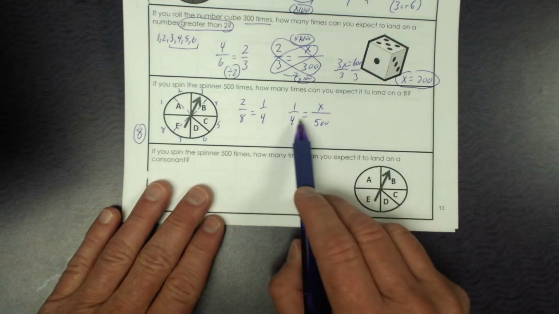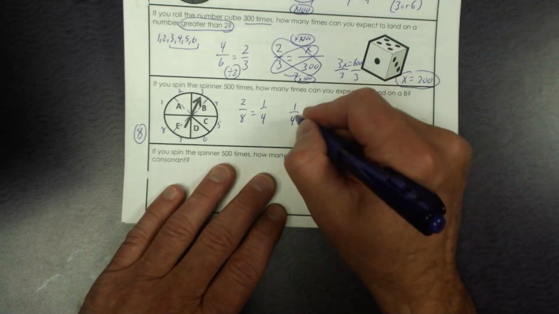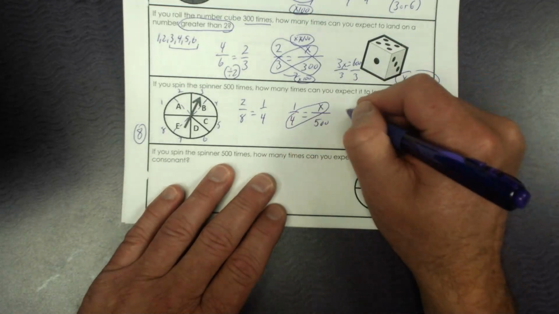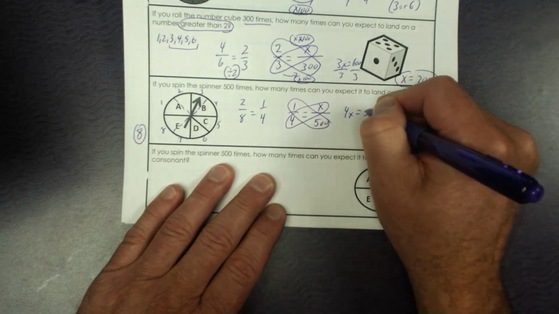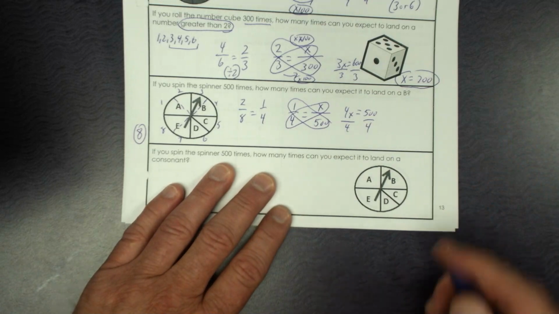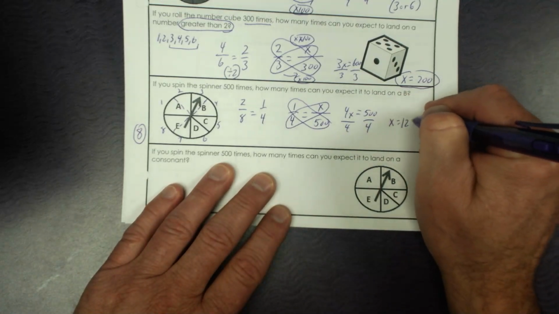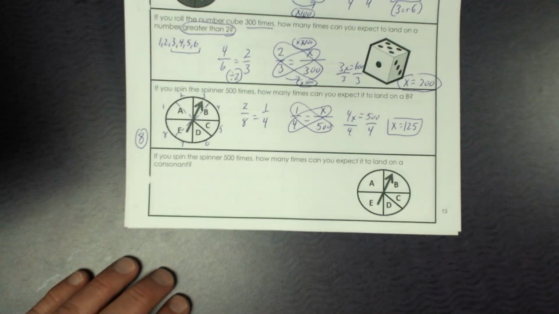So this is our setup right here. Now I'm looking, it would probably work out this way, but I want to do it this way again. 4x equals 500 divided by 4, and x equals 125. Okay.